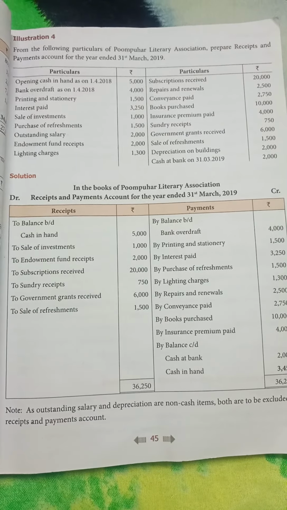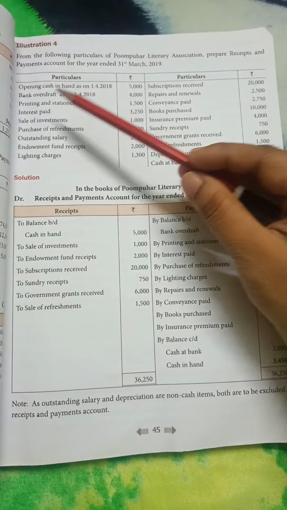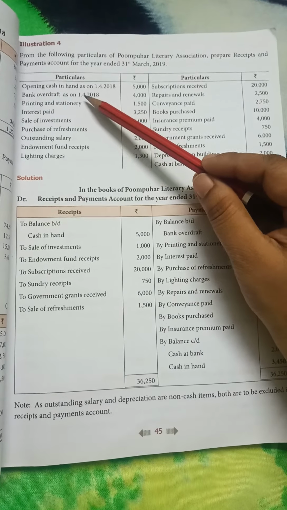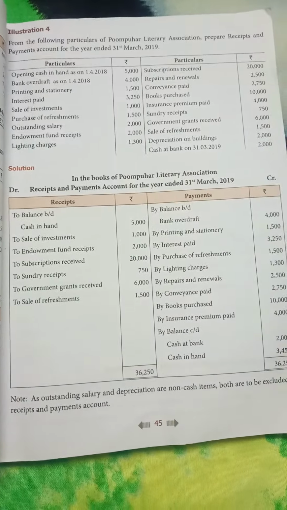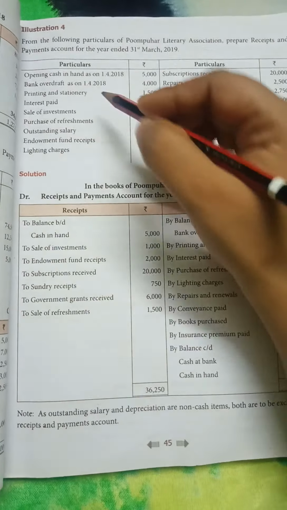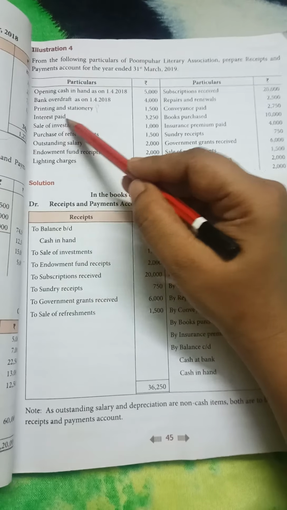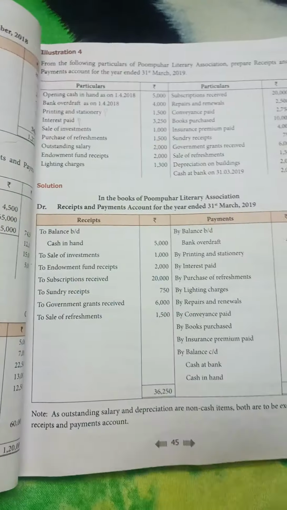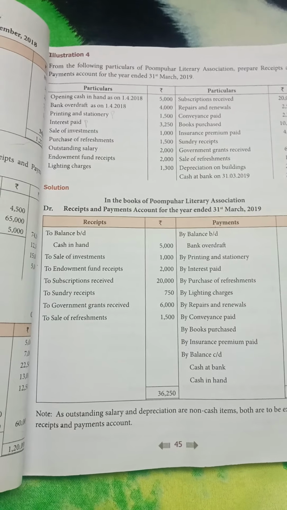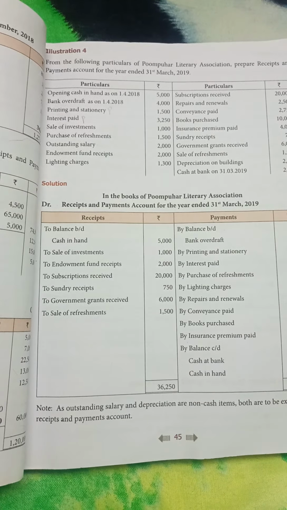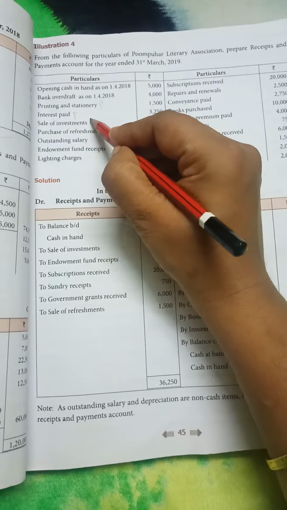After writing your opening balances, go through all the remaining accounts and see which side each has to be written, whether on the receipt side or the payments side. Printing and stationery: it is not specified whether we have received or paid, so it is understood that it is the amount which is paid. It's an expense, so we'll write this on the credit side, that is the payment side. Interest paid, the name itself says it is being paid, so you'll write it on the payment side. Then comes sale of investments, which means you will get the cash now, so it comes under receipts.